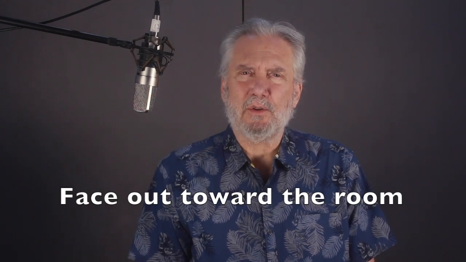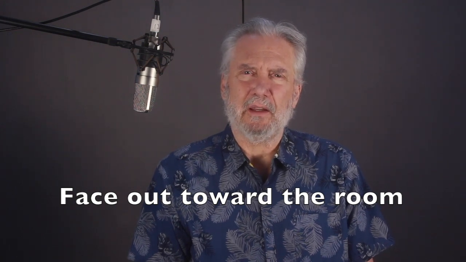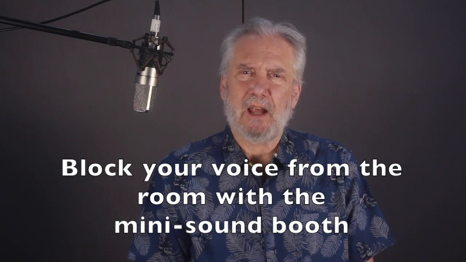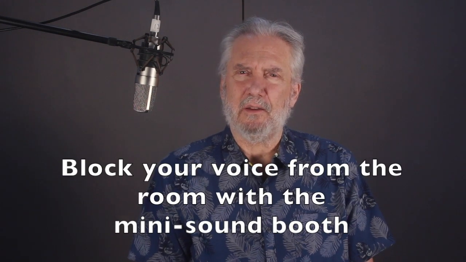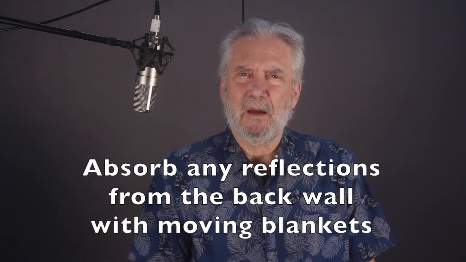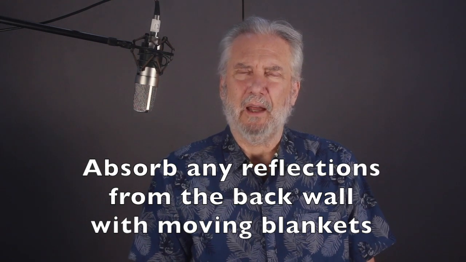The important concepts are: face out toward the room so that the microphone is facing away from the echoing sound, and toward the back wall. Block as much sound as possible from spreading out into the room in the first place with a mini sound booth, and then absorb the sound that's coming to the back wall with the moving blanket.